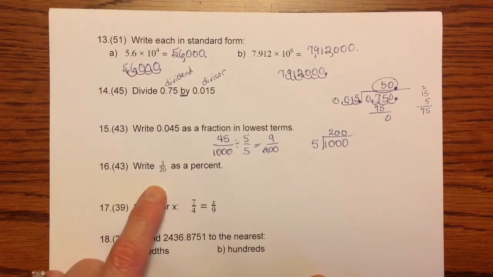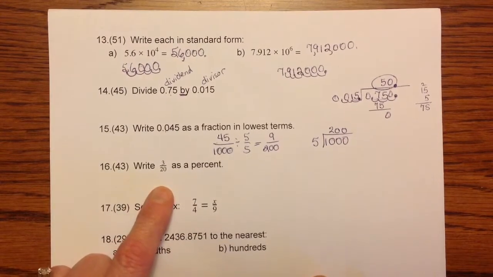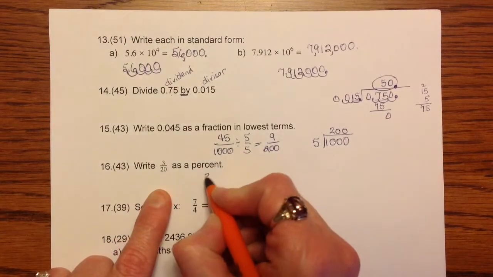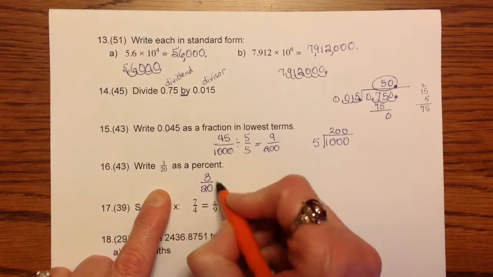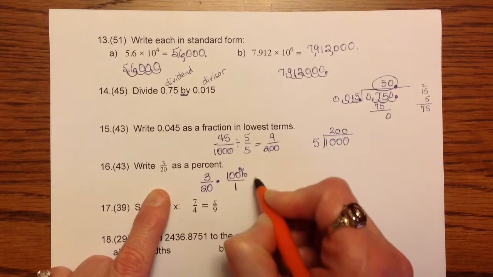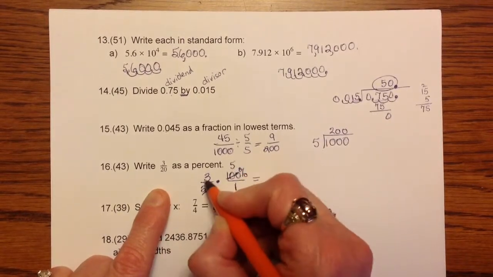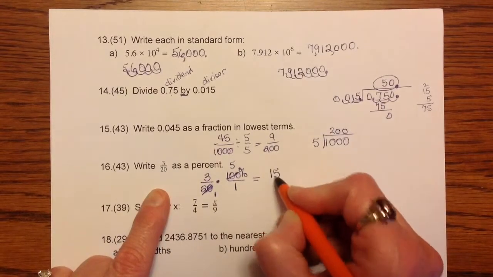Now you're taking a fraction, 3/20ths, and writing it as a percent. Now you can go to a decimal and then percent, which is what we usually do in Algebra 1, but the easiest way now is just multiply it by 1, which is the same thing as 100%. We can cancel our 20 and our 100 and get 3 times 5, which is 15%.